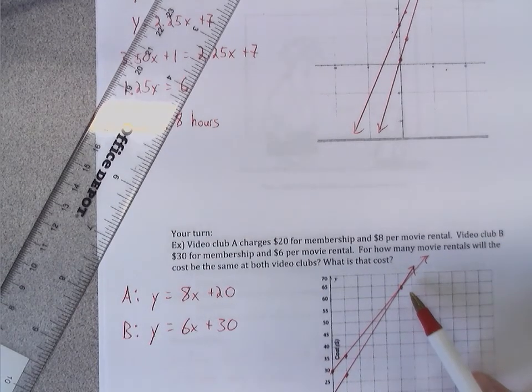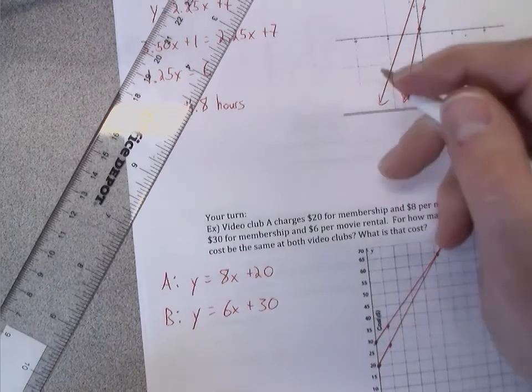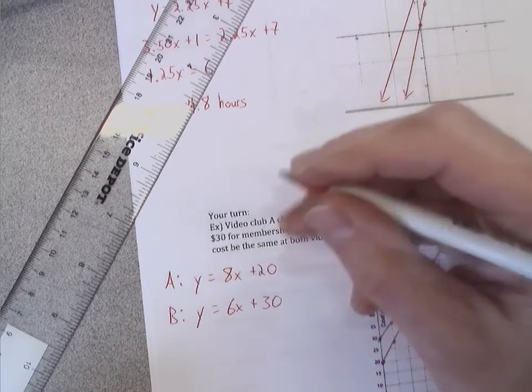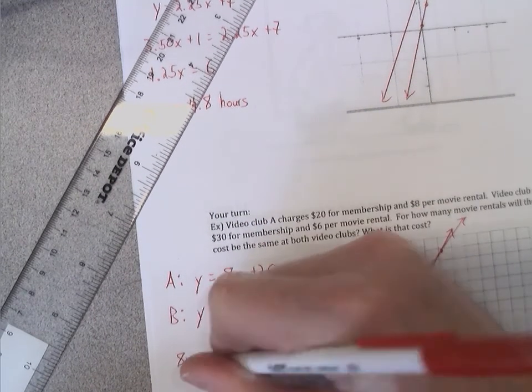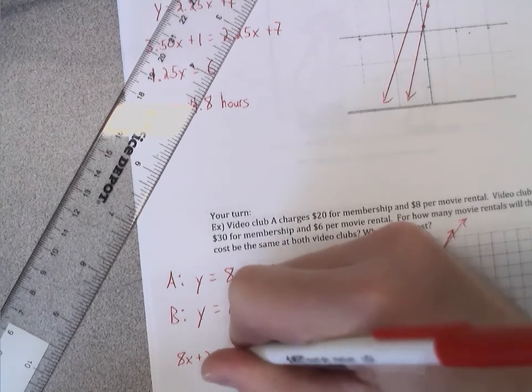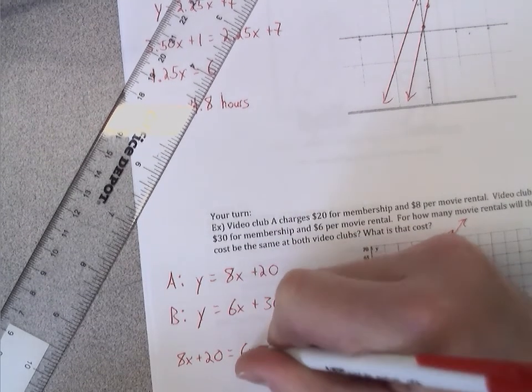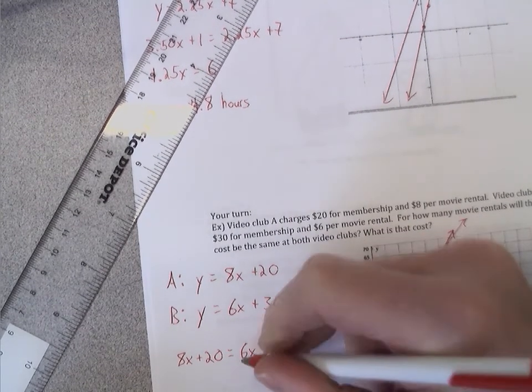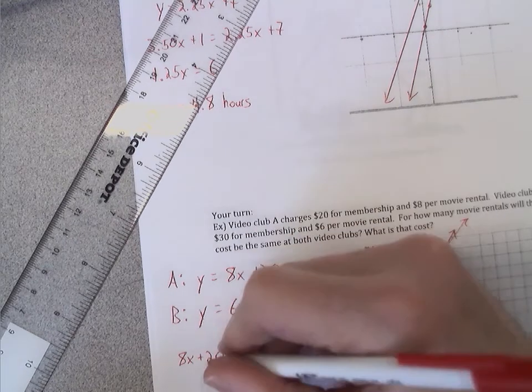And if we look at that, it can be kind of hard to tell where that is exactly. Is it at 5? Is it a little bit over from 5? What's the cost? So again, the easy route here is to set these two equal to each other. 8x plus 20 equals 6x plus 30. I'm going to subtract 6x from both sides.